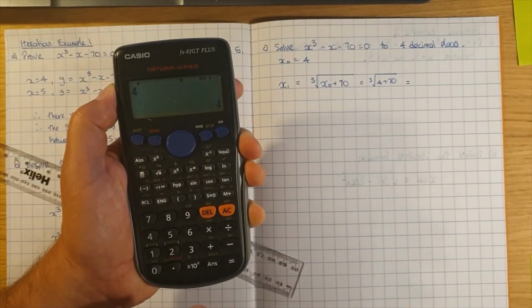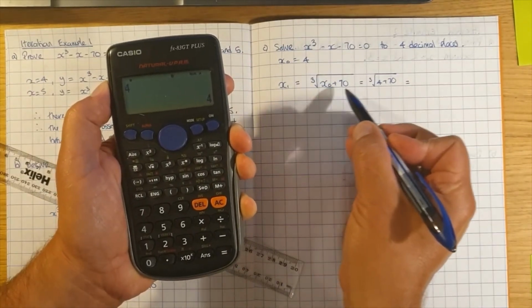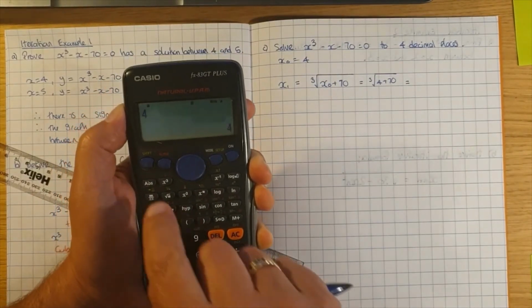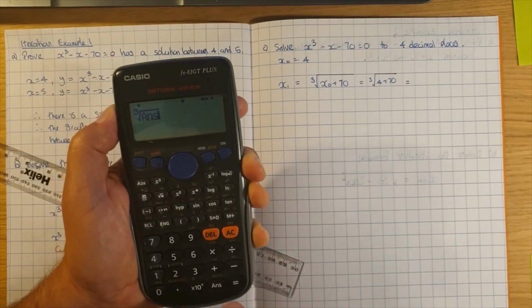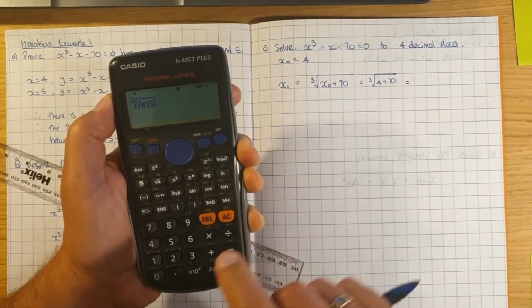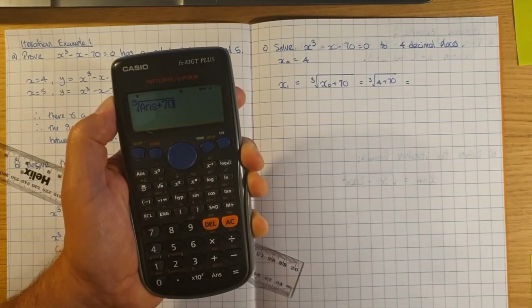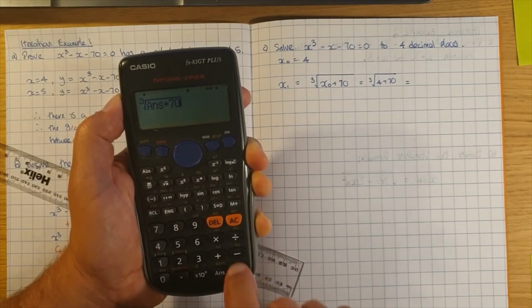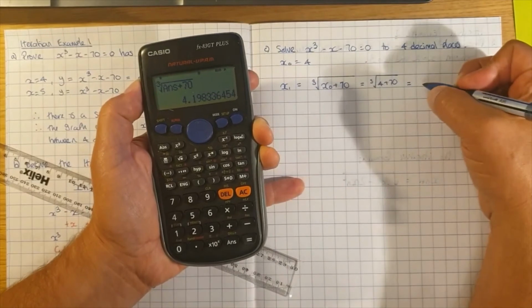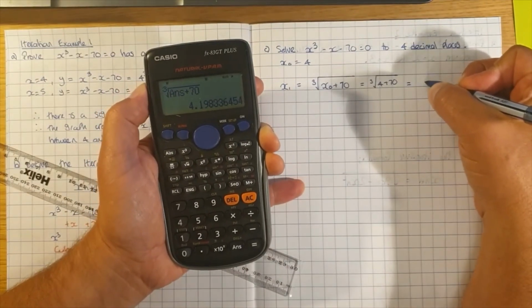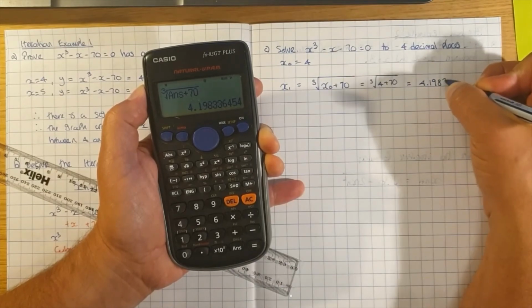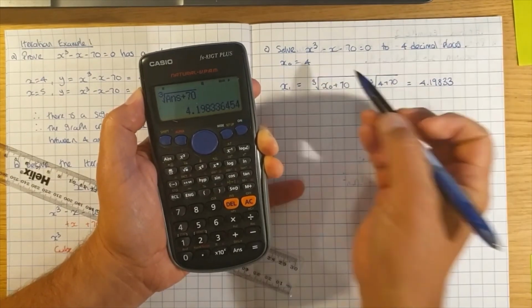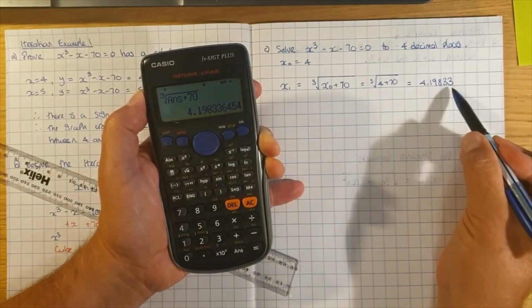So I can now type this formula in and say that this is the cube root of the ANS button, plus 70. And if I push equals, that will then give me x1, which is 4.19833. Now I want this to 4 decimal places, so I'm going to work to 5.